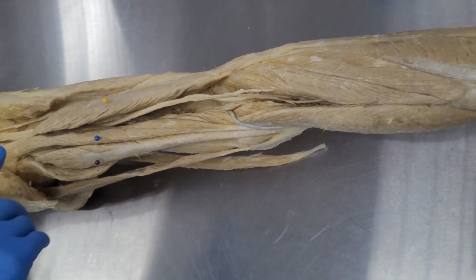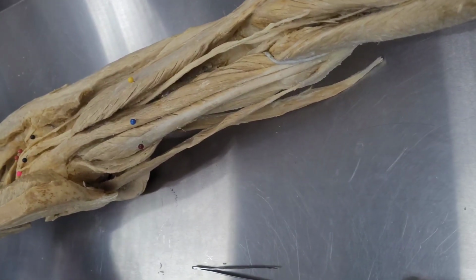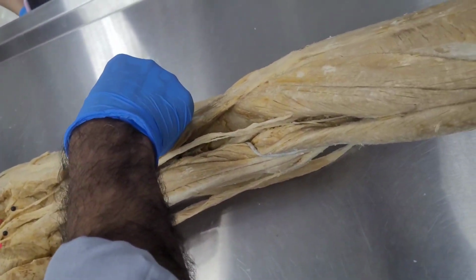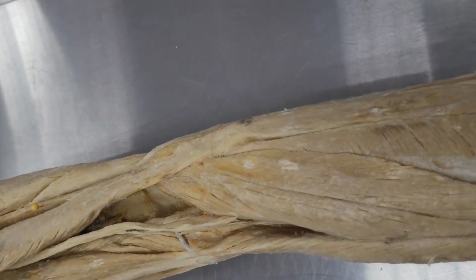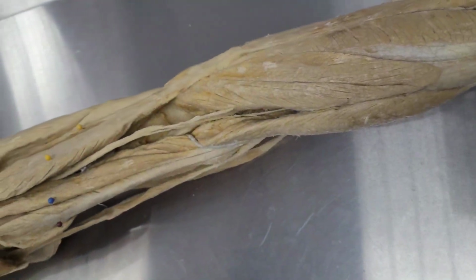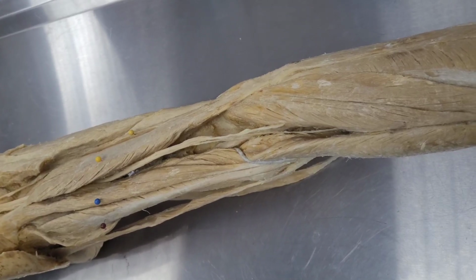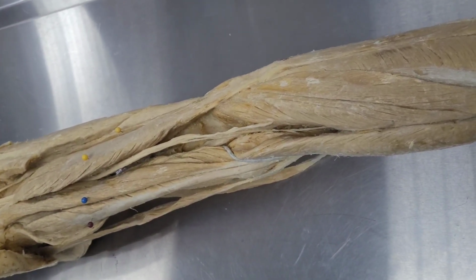Understood? You should be able to identify the 2 parts of biceps femoris. This is the long head, this is the short head. So when it is on the lateral side, please do not say semitendinosus and semimembranosus. They are on the medial side.